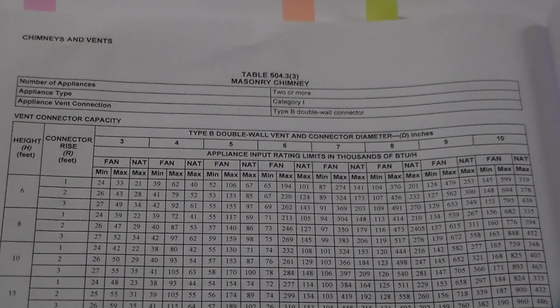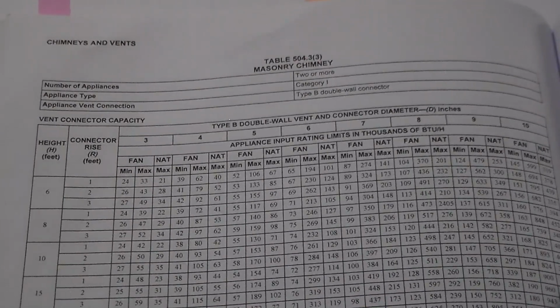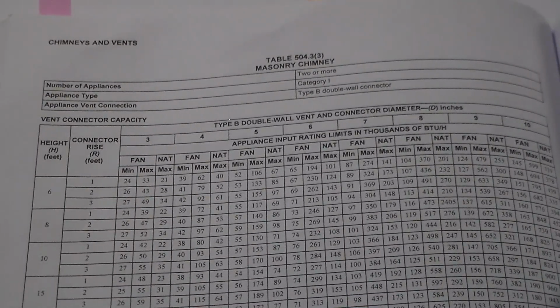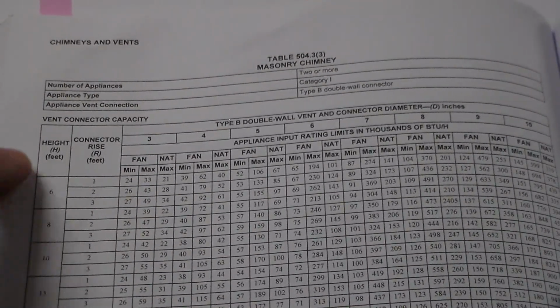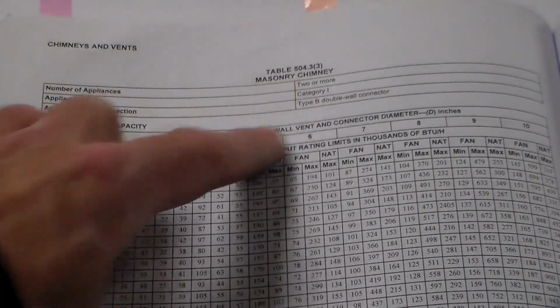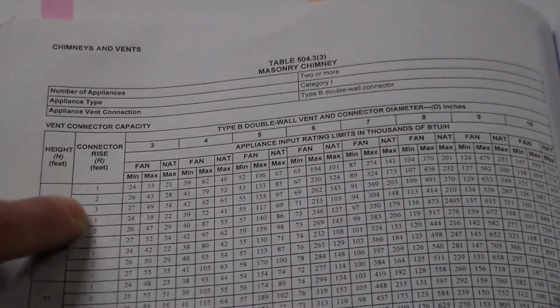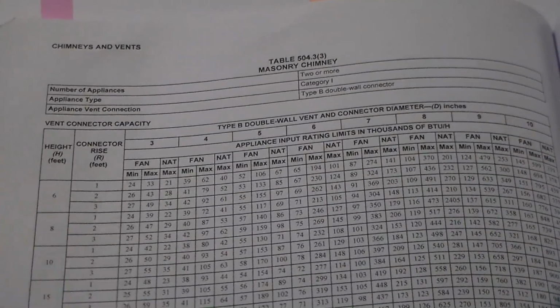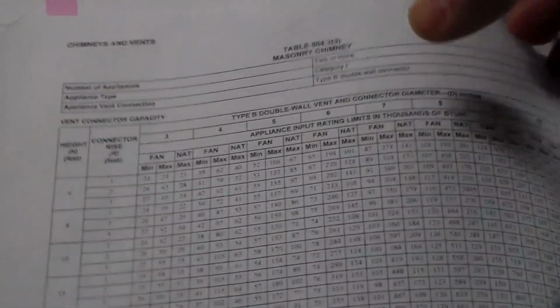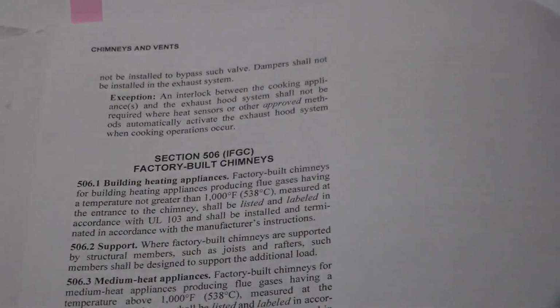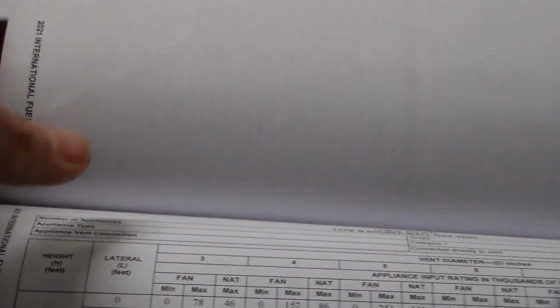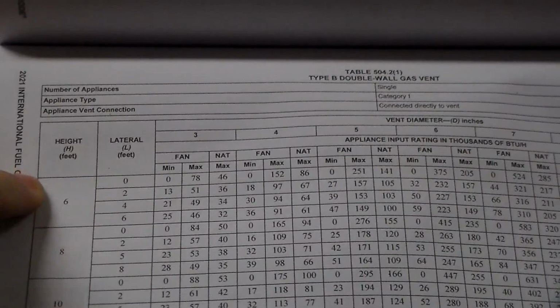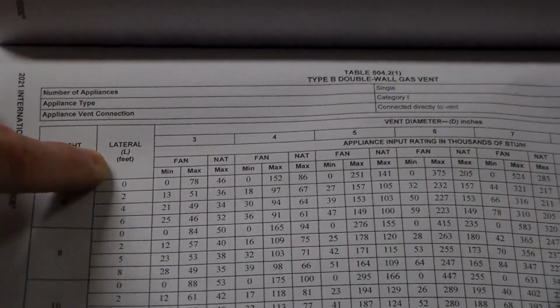Now, there's something else on the bottom of this chart we'll talk about later, but first I want to point out that on the 2 or more appliances, we had connector rise for our second column. When you go back over here to the single appliances, one thing you'll notice is instead of connector rise, you have lateral.